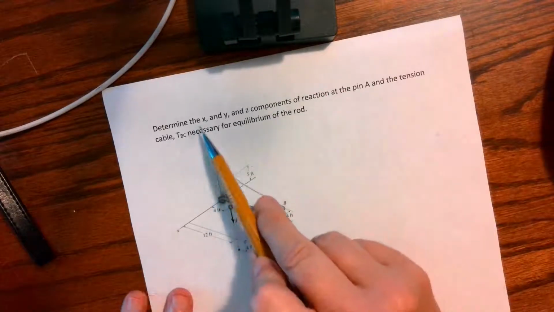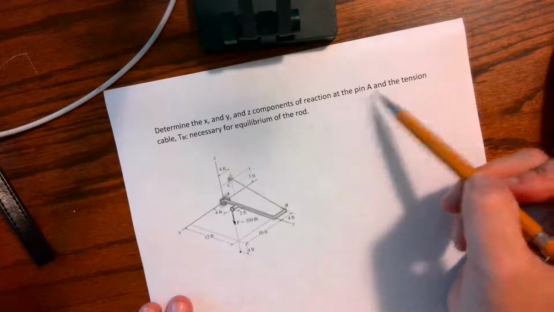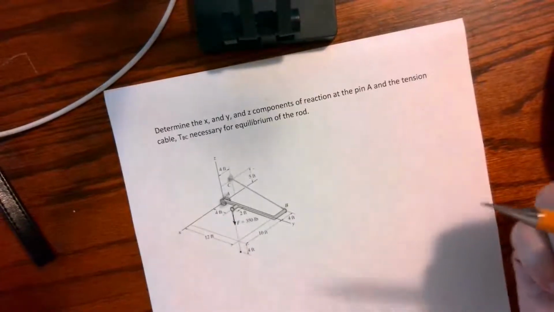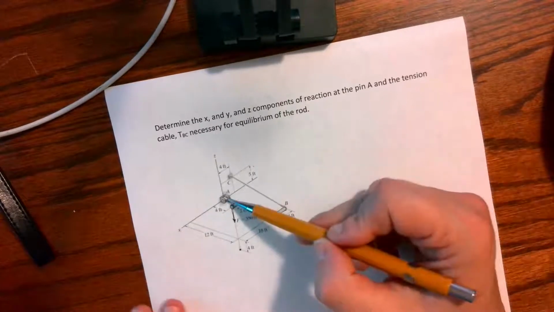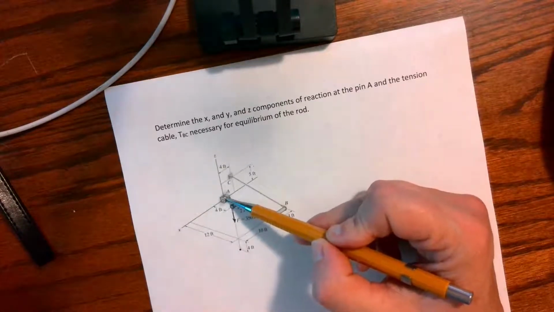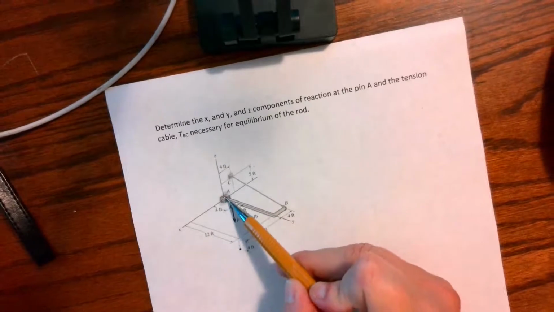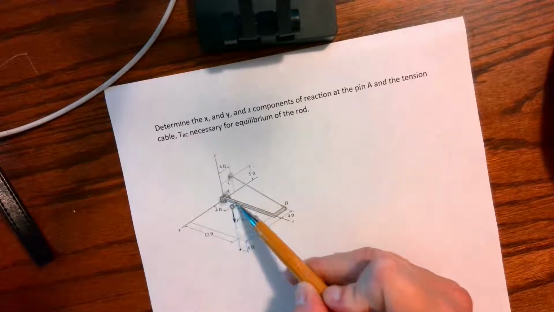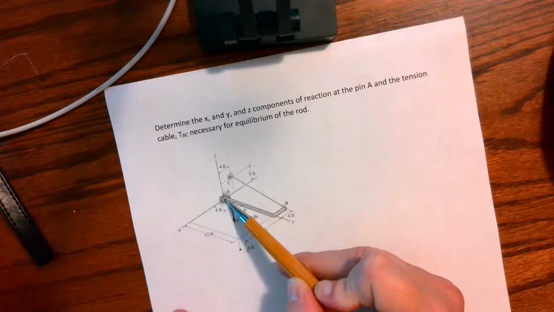Okay, so we want to determine the x, y, z components of the pin at A and the tension cable, tension BC, necessary for equilibrium. So this is like a door hinge. Okay, it's just like a door hinge. If I take it and try to pull it left or right, it is not going anywhere. If I try to pull it towards me, not going anywhere. If I try to pull this thing up, it's not going anywhere.